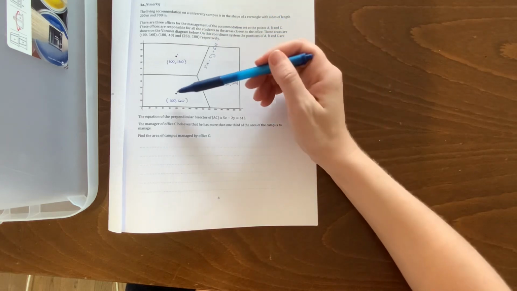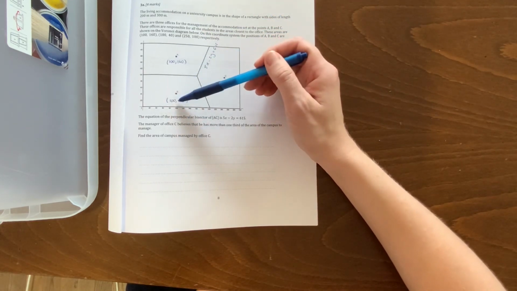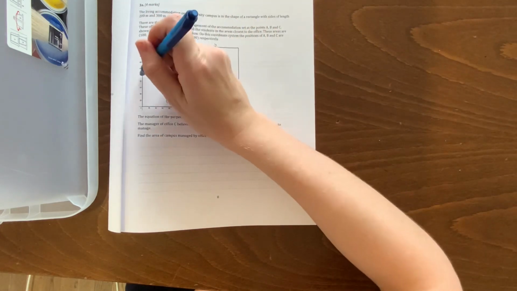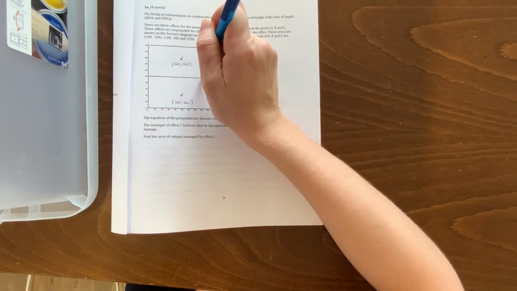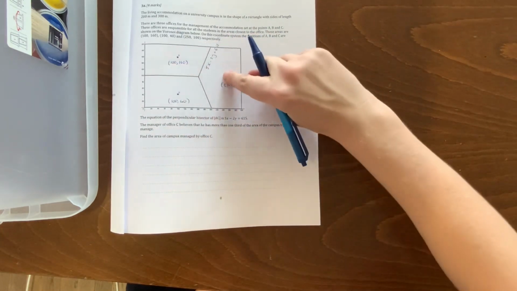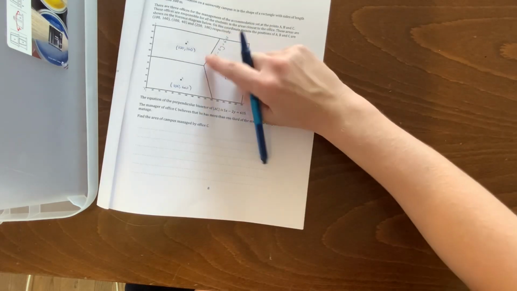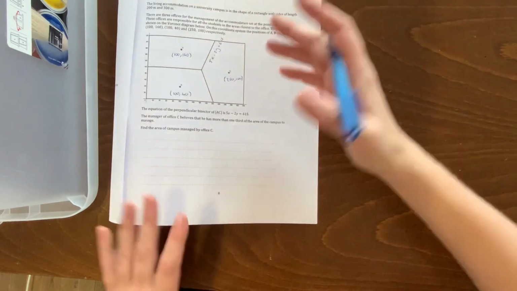And the reason I know that is because A and B are directly above each other. I can see they both have an x coordinate of 100. And that means that this is a horizontal line coming along here. And also this point here is exactly on that horizontal line. So this line and this line are symmetrical.